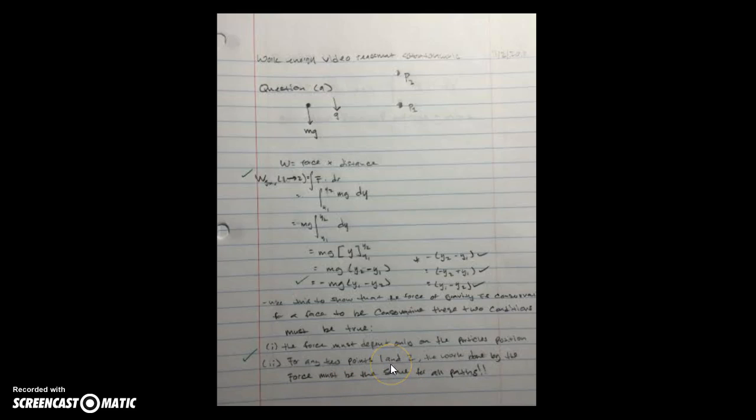For the first condition, we already see that the force must depend only on the particle's position, because we don't have anything else to go by. The particle isn't accelerating or anything like that. The only thing that the gravitational force depends on is the particle's position. Next, for any two points, 1 and 2, the work done by a force must be the same for all paths.